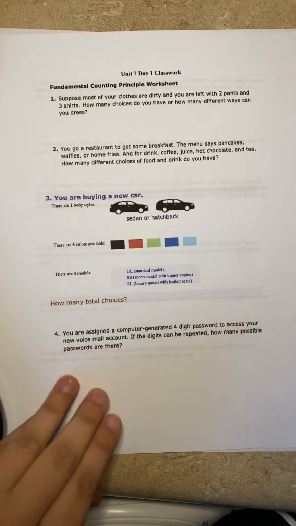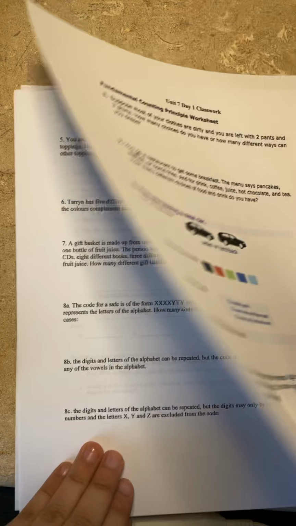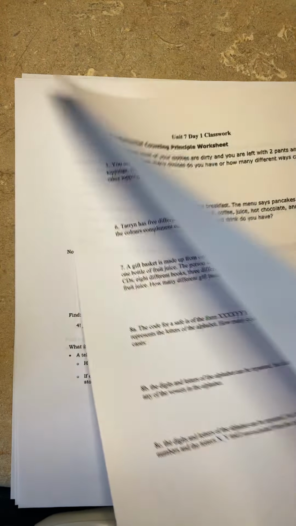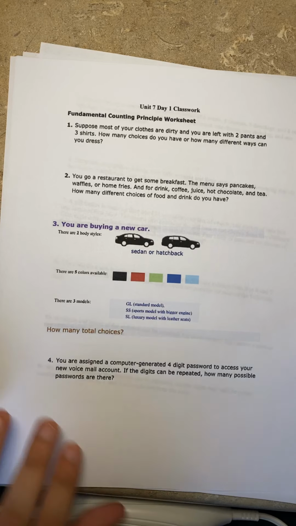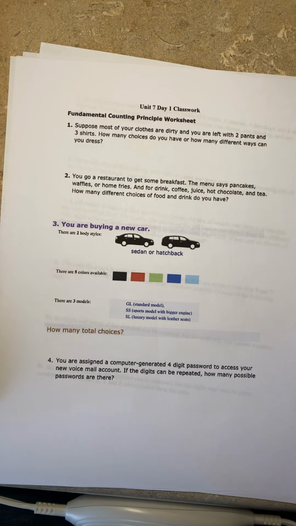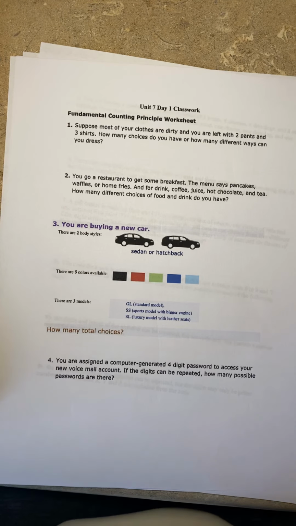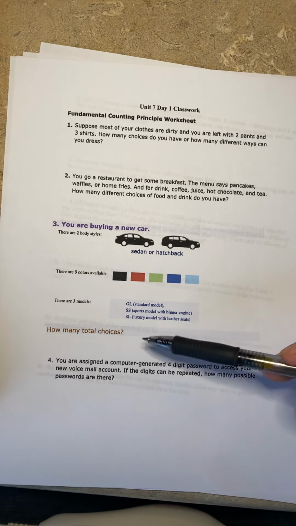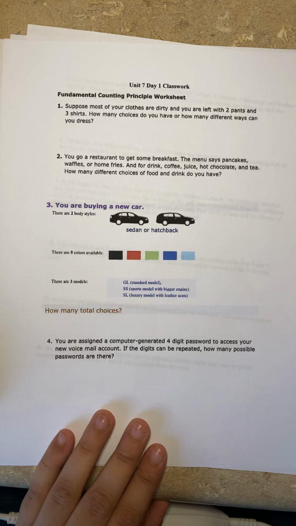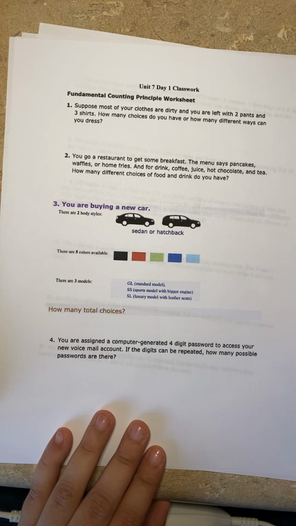Your classwork is 2 pages, 1 page front and back if you count it like that. You're just going to answer all the questions it asks you. Make sure you answer all of them. In here, I think it says if the digits can be repeated, ignore that part. We'll talk about repeating on a different day. But it says how many passwords are there?